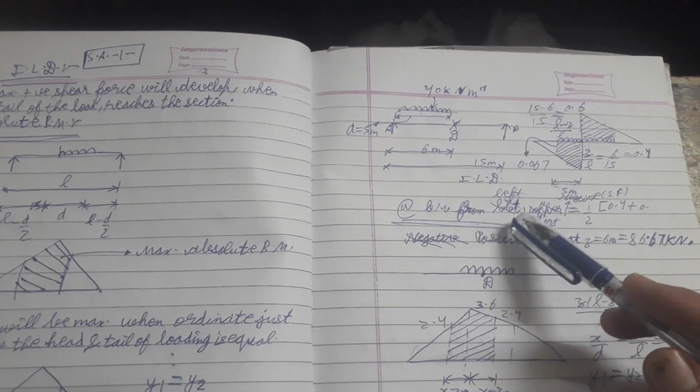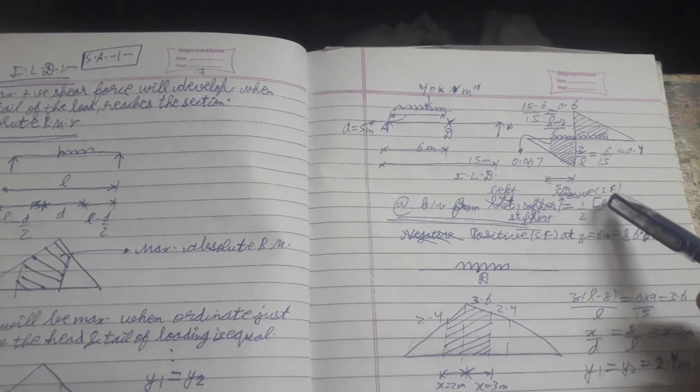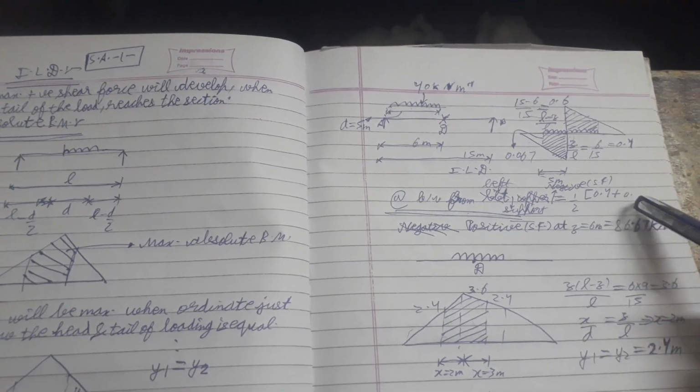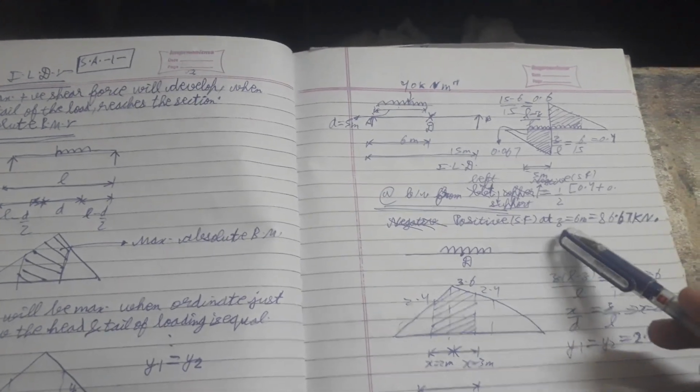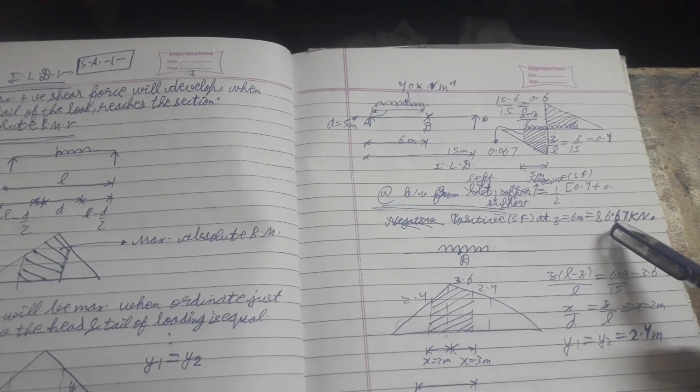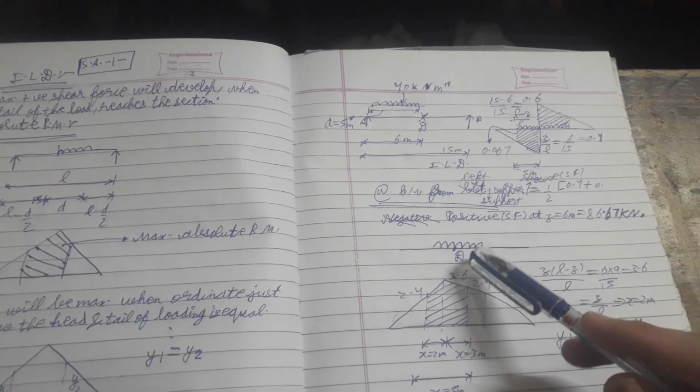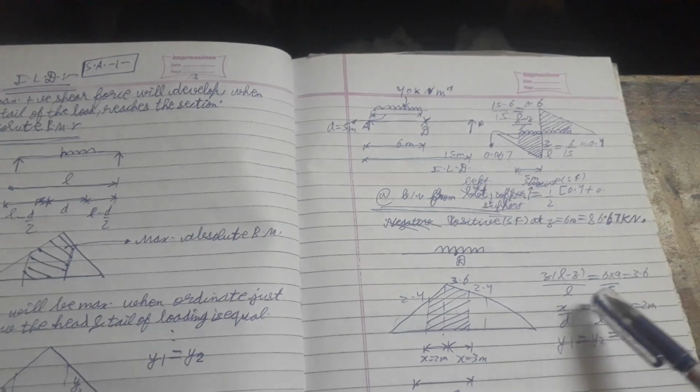Between the left support, the negative shear force is 0.4, plus the positive shear force at Z equal to 6 meter is equal to 86.67 kilonewton. This is D. This can be the UDL.